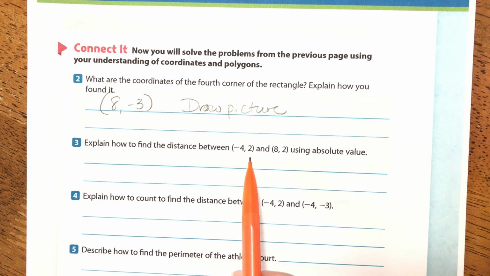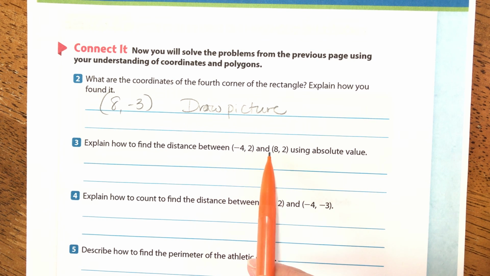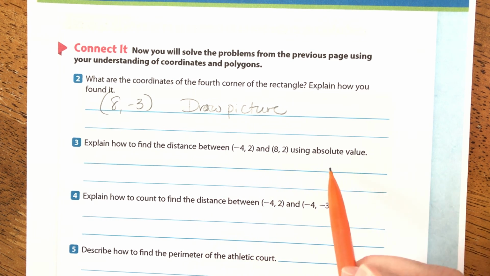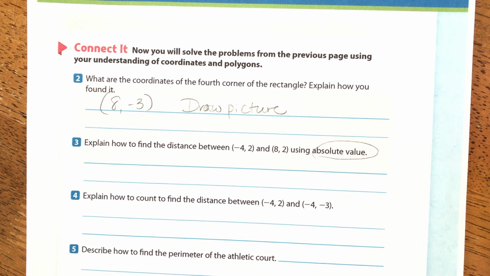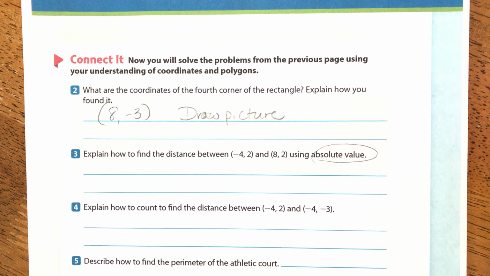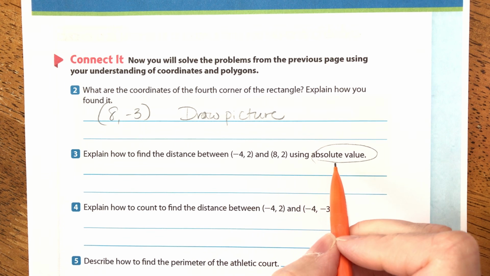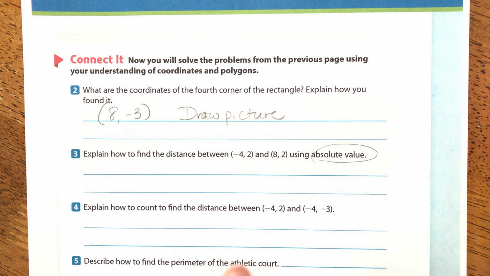Explain how to find the distance between -4, 2 and 8, 2 using absolute value. Hey, wait a minute. We haven't heard that in a while. Absolute value. Do you remember what it means? Okay, let's do some practice.